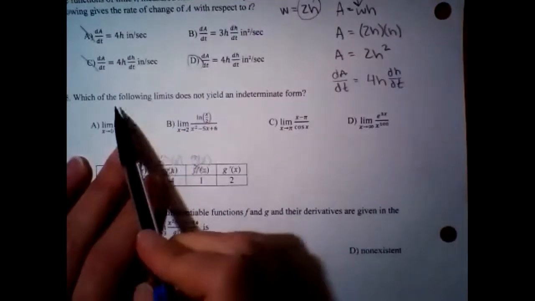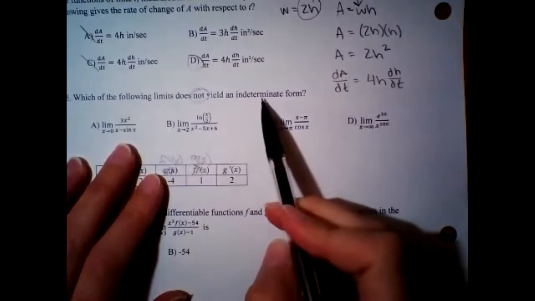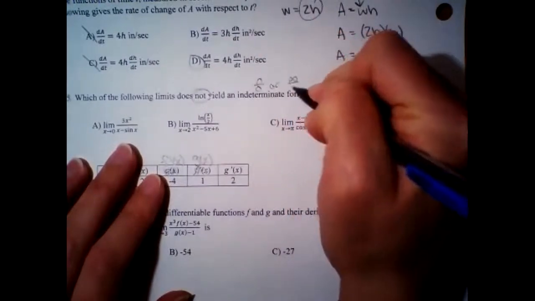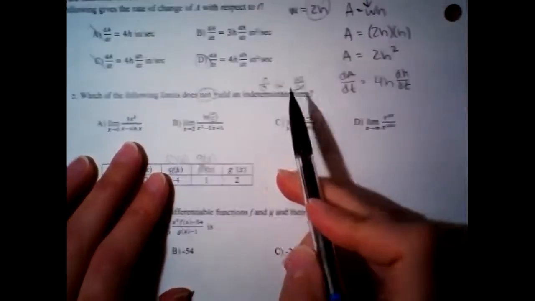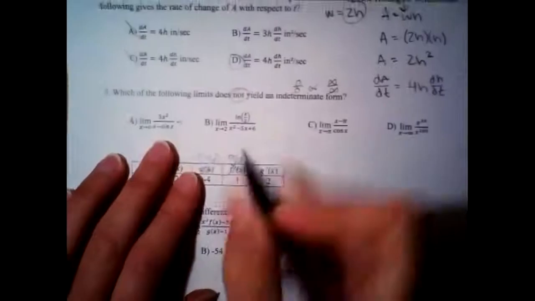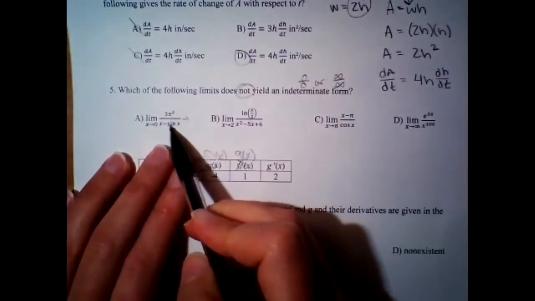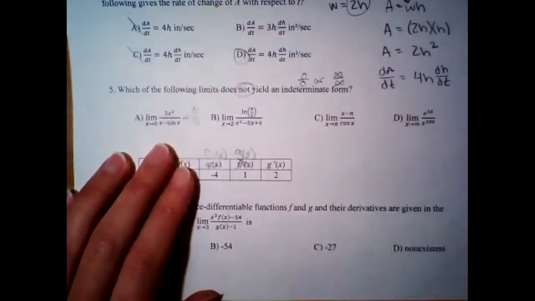All right, number 5, which of the following limits does not yield an indeterminate form? So that means 0 over 0 or infinity over infinity. So it's which one does not come out to that. All right, so this one, if we plug in 0, numerator will be 0. Down here, sine of 0 is 0. So this one goes to 0 over 0.